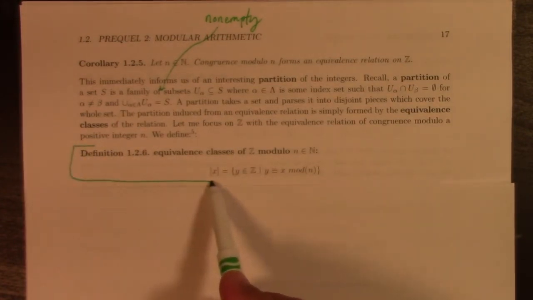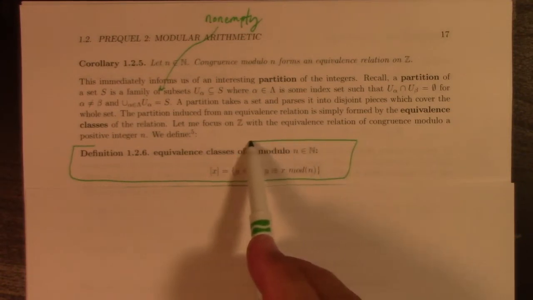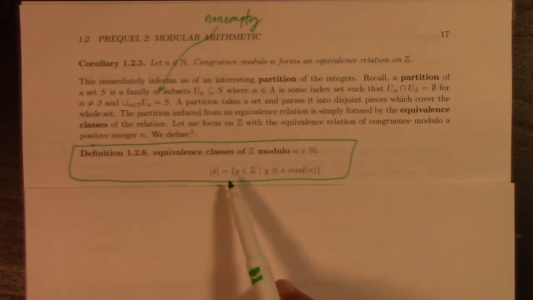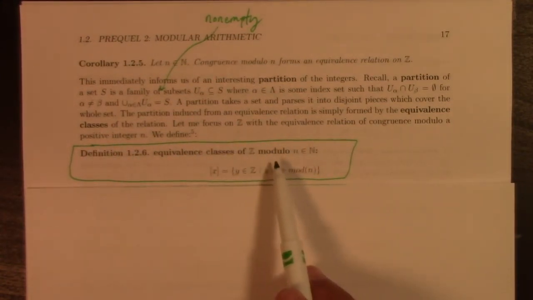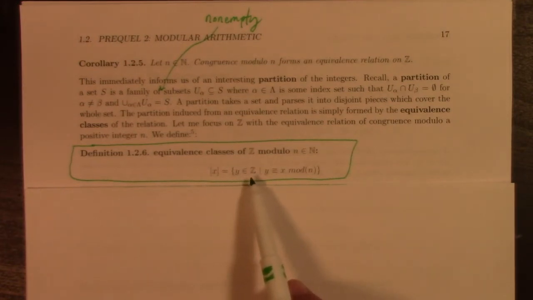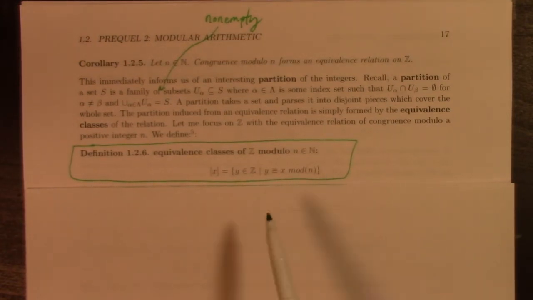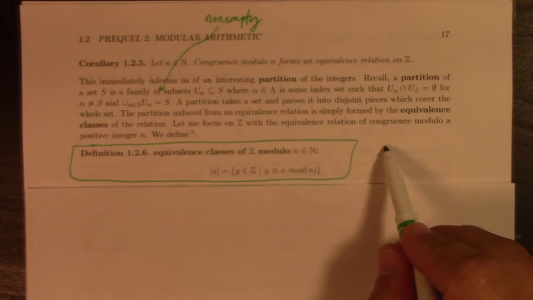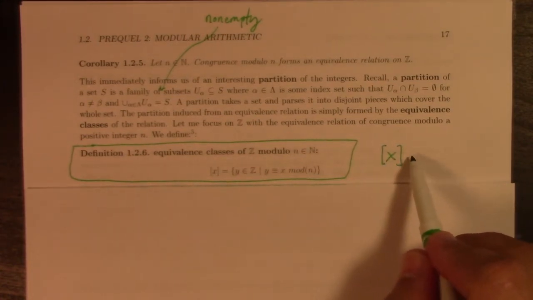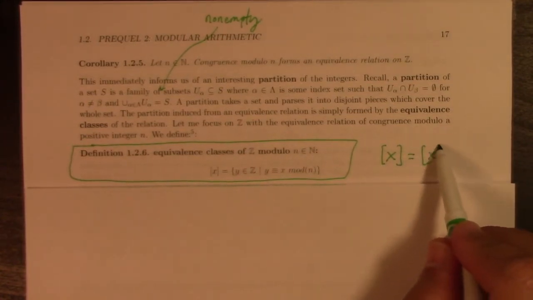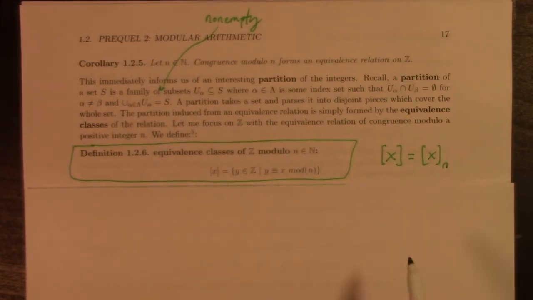All right. So what is the equivalence class of x with respect to the equivalence relation Z mod n? Well, it's the set of all integers y such that y is congruent to x mod n. We will also use the notation x sub n to emphasize that it's the equivalence relation with respect to n.